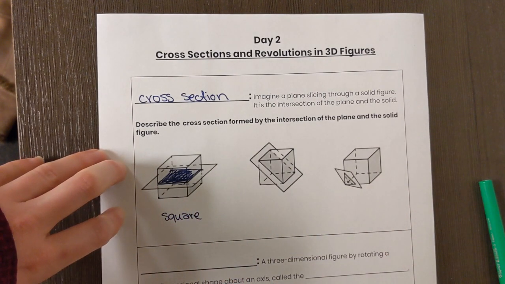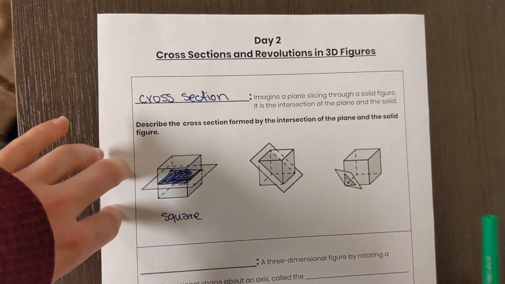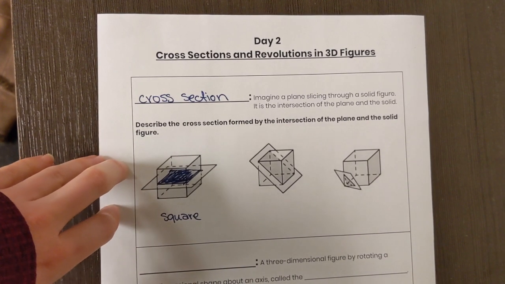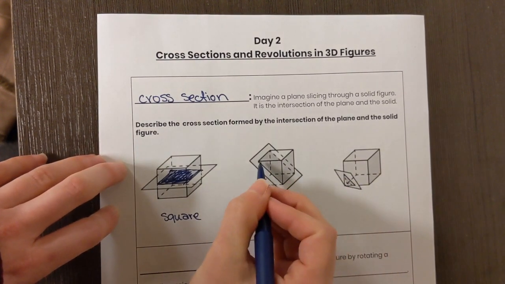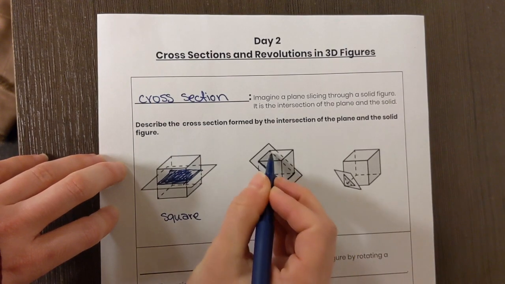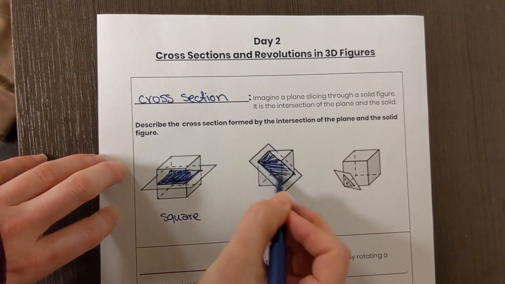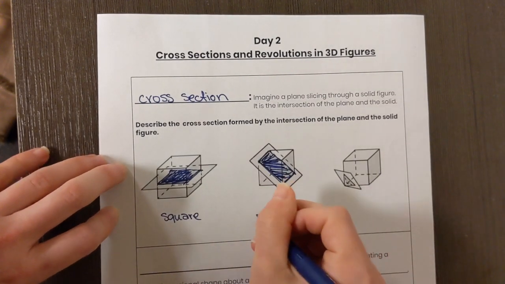Now let's look at the second one. Same ordeal. I have a plane and it intersects with the cube. If I look, okay, it doesn't necessarily look like a square. However, it does look like some type of parallelogram, okay? But I do have two sets of parallel lines and they're congruent, so this looks like a rectangle.